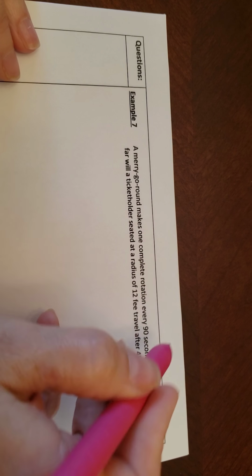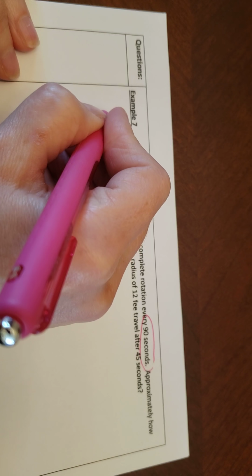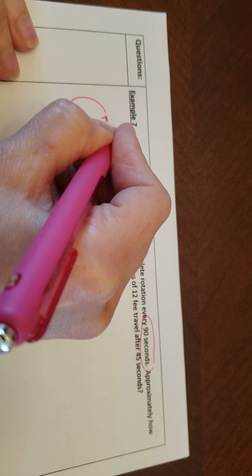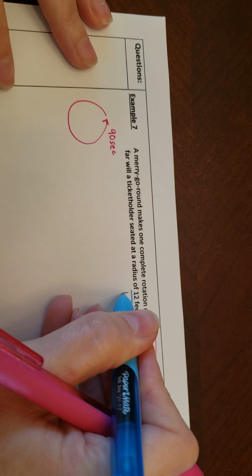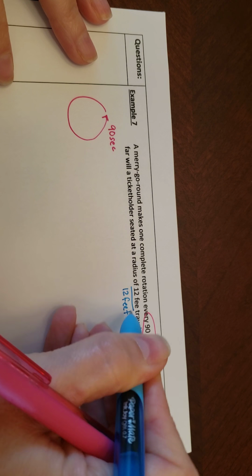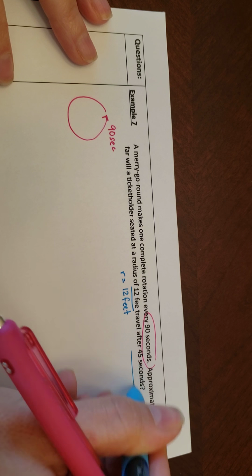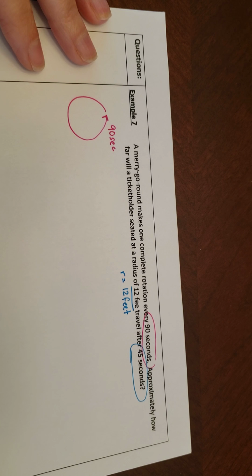So a merry-go-round takes one complete rotation every 90 seconds. So that means it takes 90 seconds to go completely around the circle. Approximately how far will the ticket holder seated at a radius of 12 feet travel? Oh, that should say feet, not fee. So 12 feet, that's our R. And they want to know how far did they travel after 45 seconds.